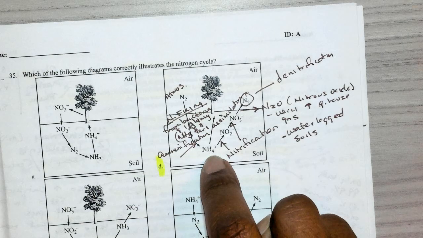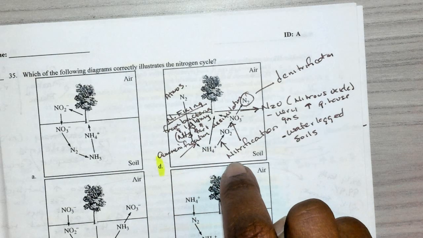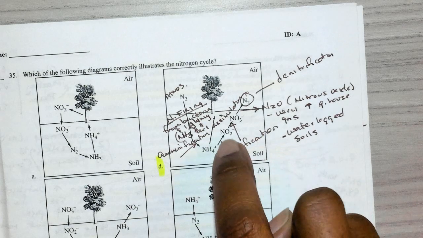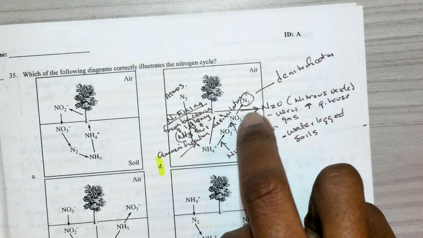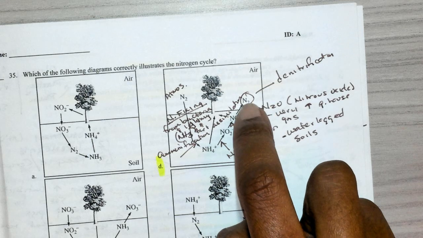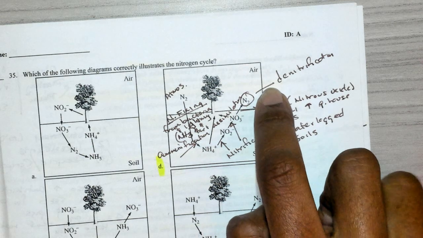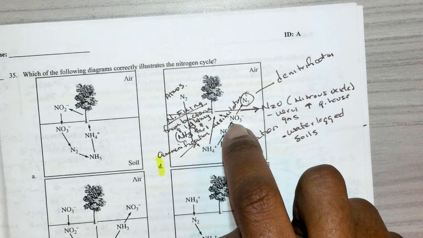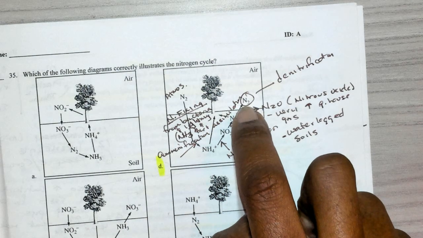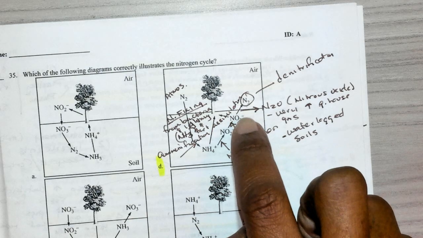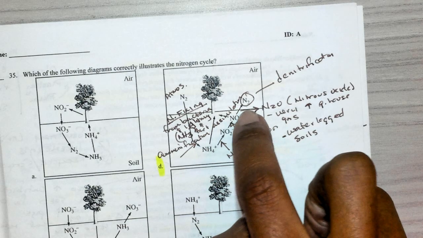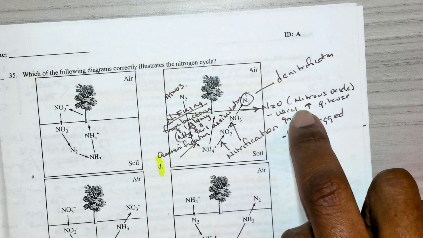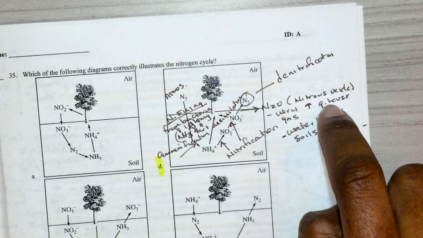That ammonium is then converted into nitrite and then nitrate during the process of nitrification. And then nitrite and nitrate are then converted into atmospheric nitrogen. That's called denitrification. Now, before nitrite and nitrate can be converted back into atmospheric nitrogen, there is a side reaction here where nitrous oxide is produced, which is a greenhouse gas.